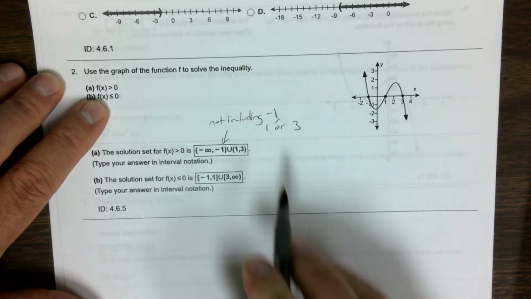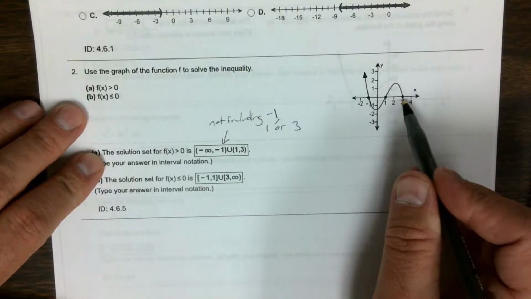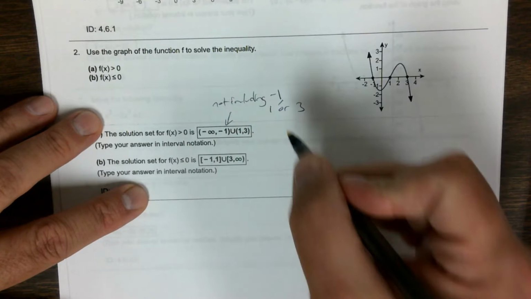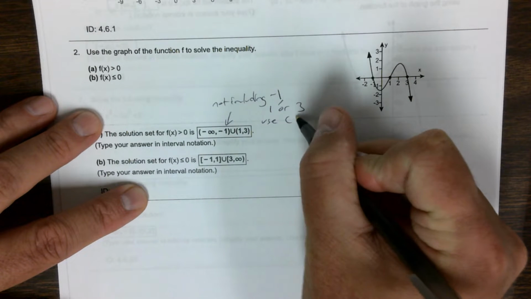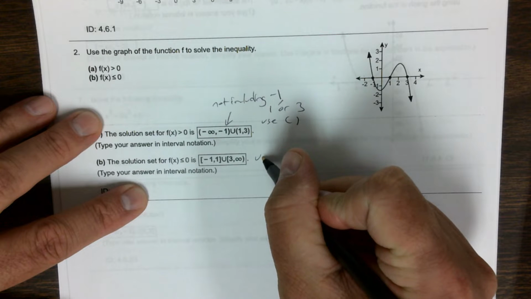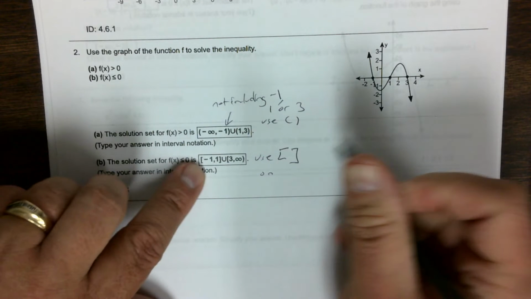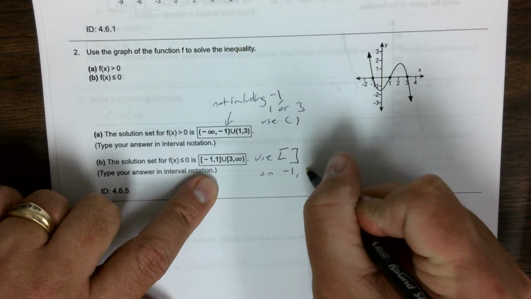Now on your less than or equal to 0, that's the one that actually is going to include those points. And so that's why the above part used parentheses and this part used brackets on the same things, negative 1, 1, and 3.